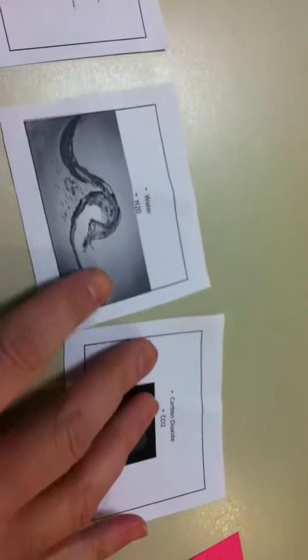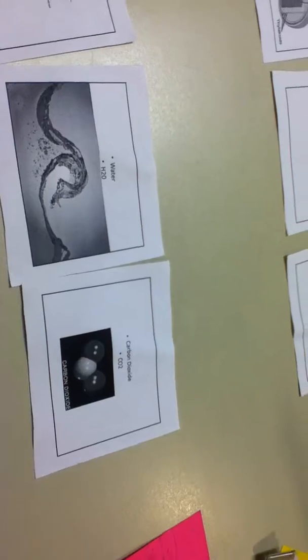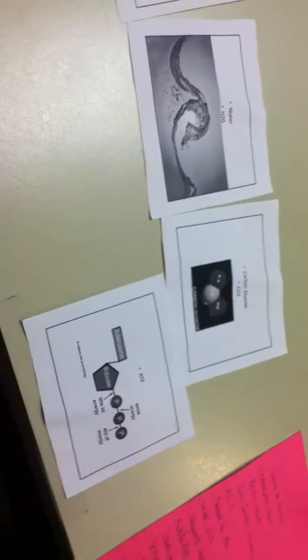glucose, and then the next person would put down oxygen, and then the person who has the mitochondria would get to go, and then the person who has water would go, and then the carbon dioxide would be next, and then the person who has ATP gets to put the last card down.